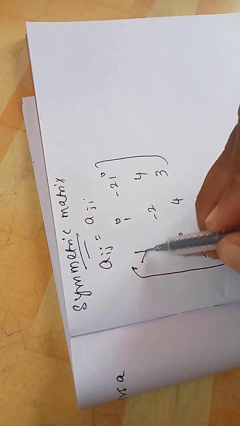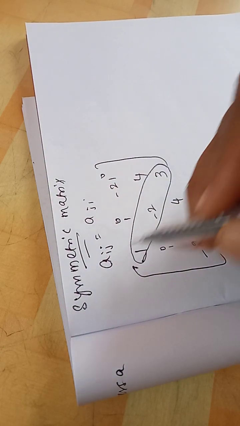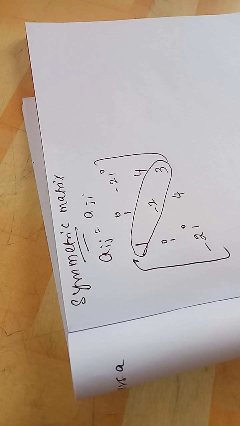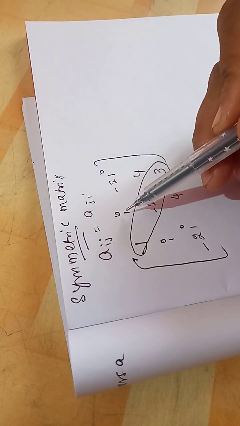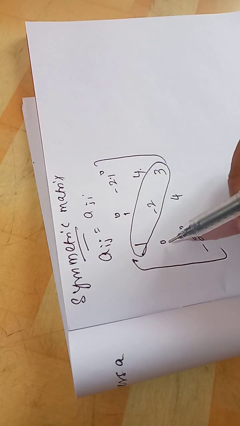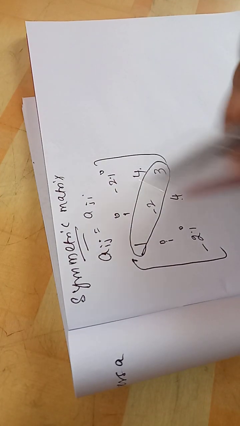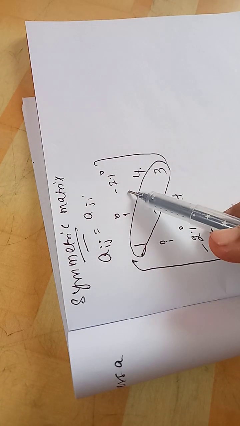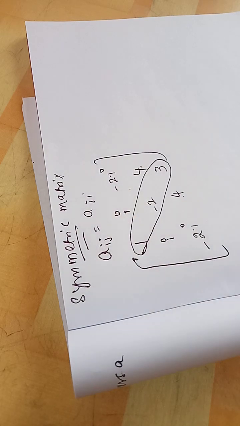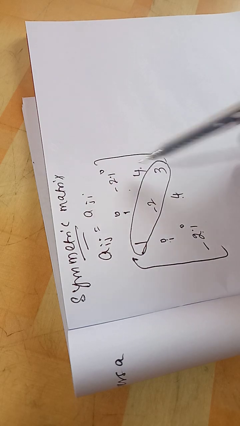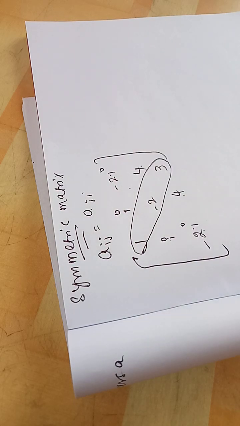So now let us forget about this diagonal. Let us consider the elements above the diagonal and below the diagonal. Now see, here what you are having: i, minus 2i, 4. These elements we can say are the mirror image of these elements, no? So such matrices we call symmetric matrices. These elements are the mirror image of these elements. We call them a symmetric matrix.